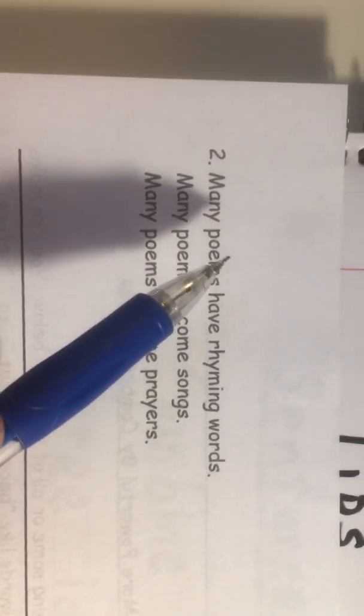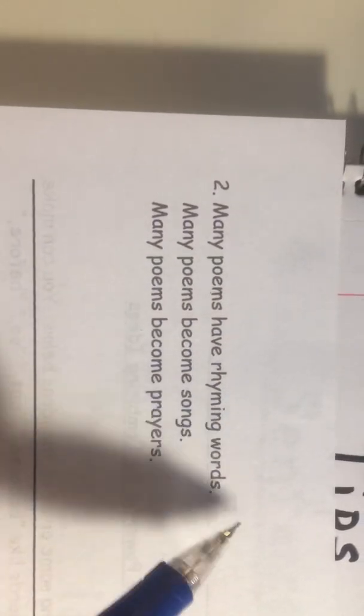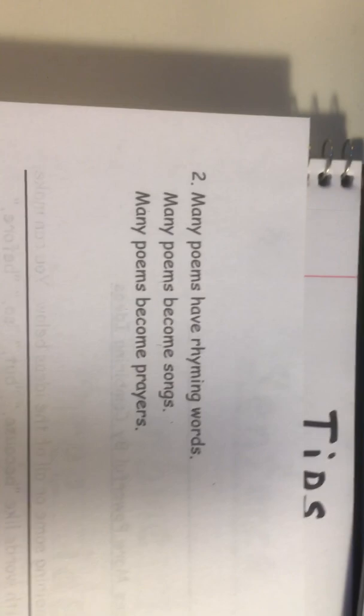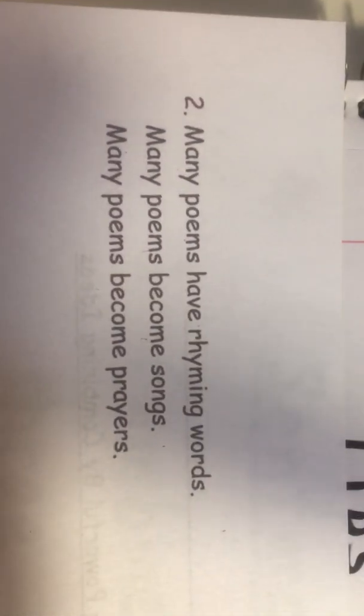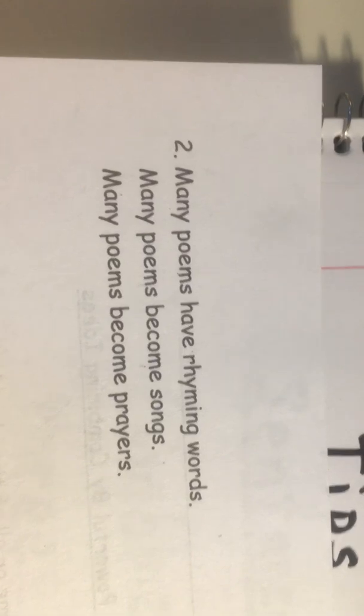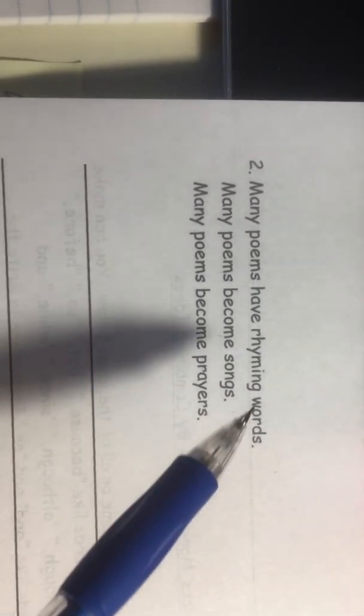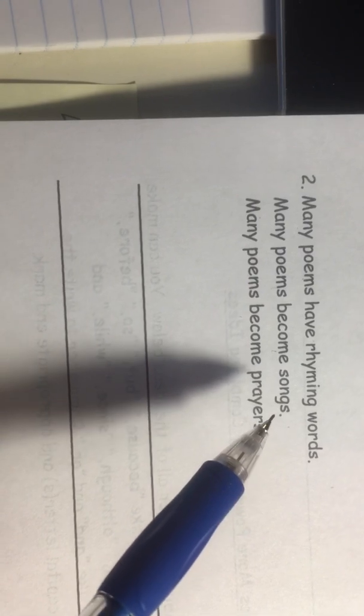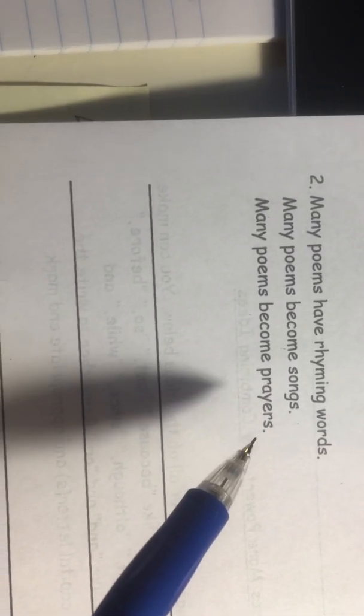These ideas are about poems, since we've been learning about poems. It says, many poems have rhyming words. Many poems become songs. Many poems become prayers. So all three of these sentences are about poems. So what's the relationship, right? Is it cause and effect? Does the fact that poems have rhyming words help them become songs and prayers? Well, it does, because it makes them flow.